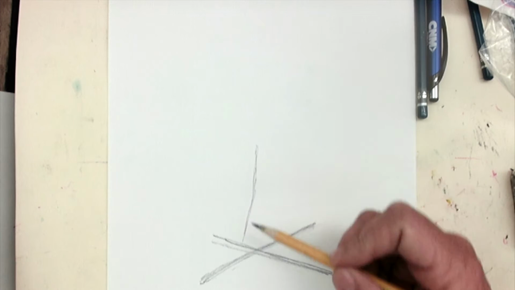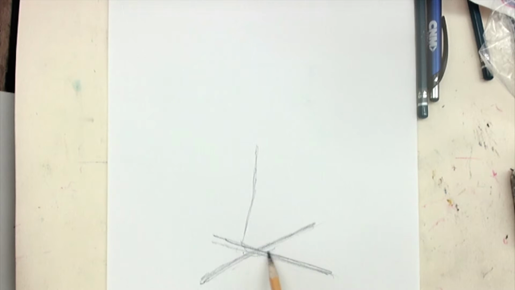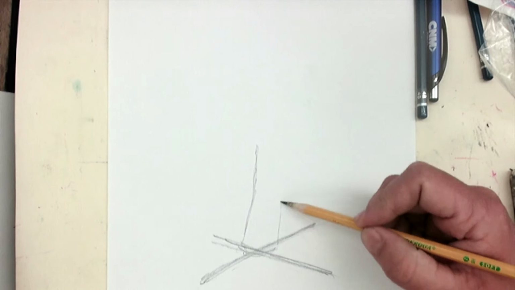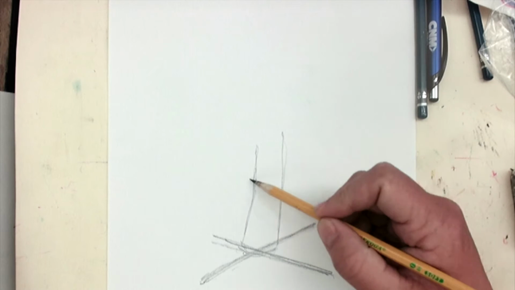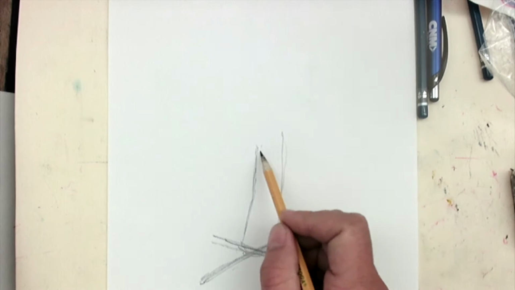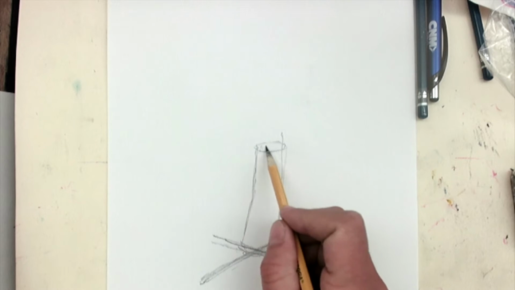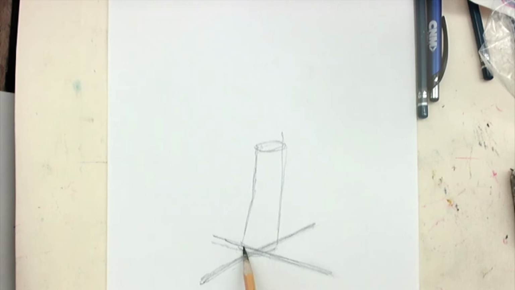Alright, so I'm going to add the trunk, which is going to be an irregular cylinder. With the trunk, I want it to be wider at the base than it is as it moves up. I want it to taper. So it would have a cylindrical top and bottom here. And you don't need to draw the top of that cylinder. I'm just adding it in to show you what that cylindrical shape is.